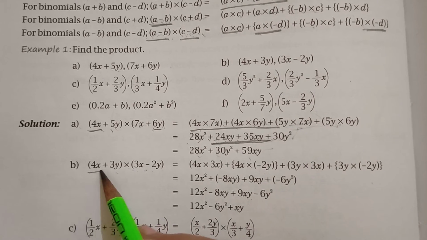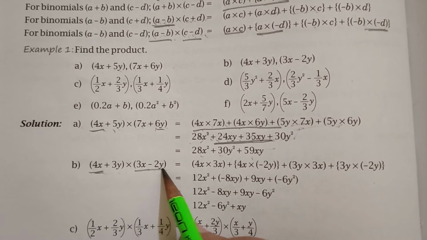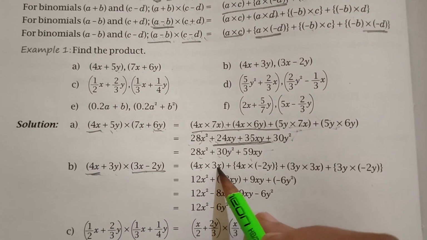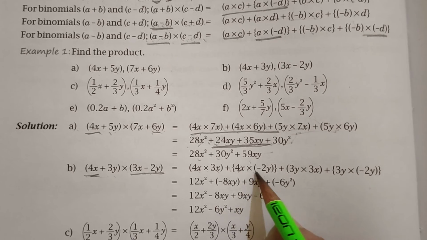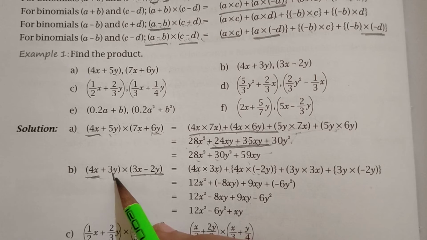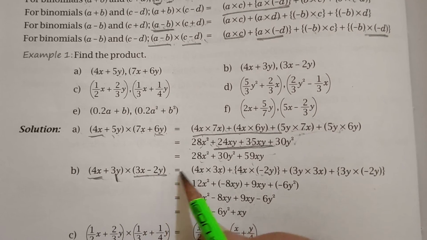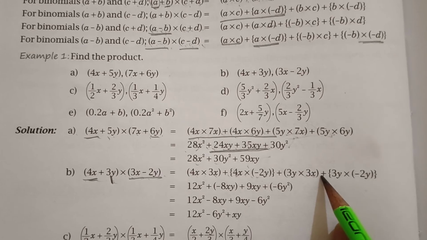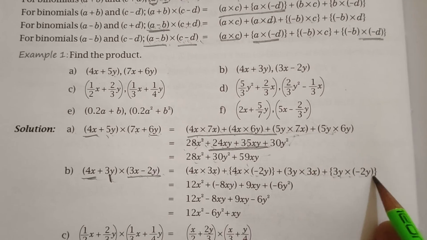Here this 4x will multiply with both 3x minus 2y. It means we will write 4x multiply 3x plus 4x multiply minus 2y. Now this time this 3y will multiply with 3x minus 2y. So we will write 3y multiply 3x plus 3y multiply minus 2y.